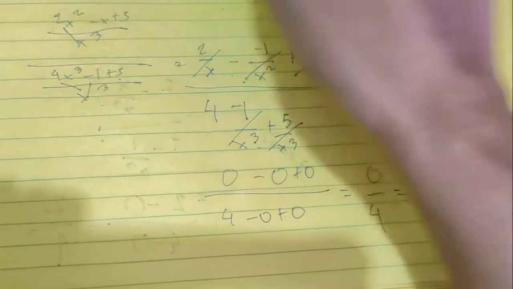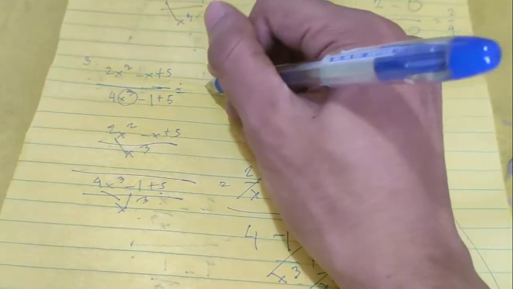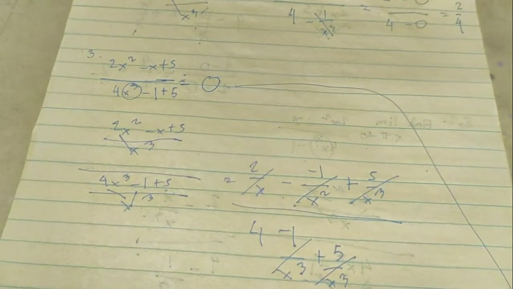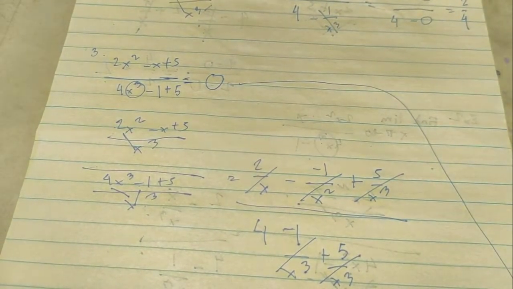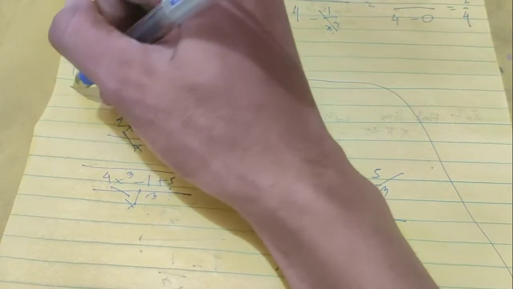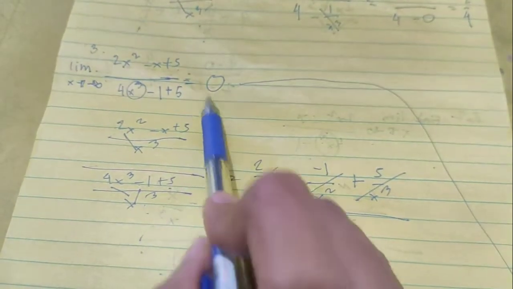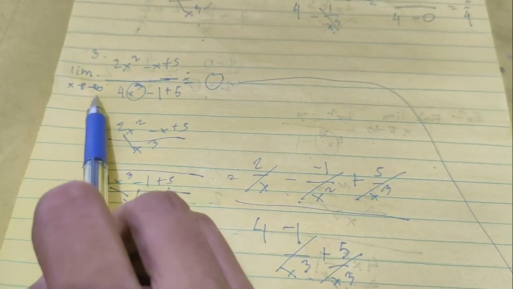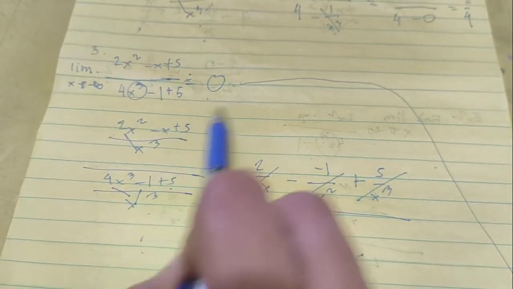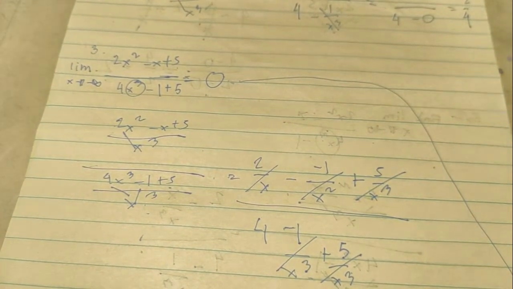So our limit here approaches 0 as x approaches negative infinity. So 0 siya sa yung x niya approaches to negative infinity, 0 yung sagot niya. So that's it for today for limits at infinity.